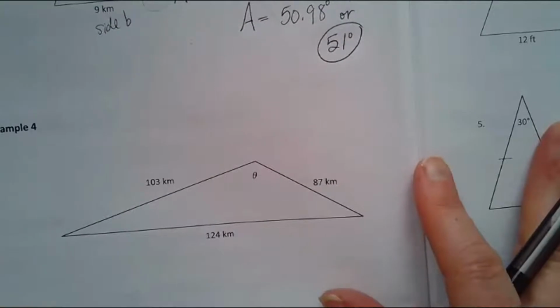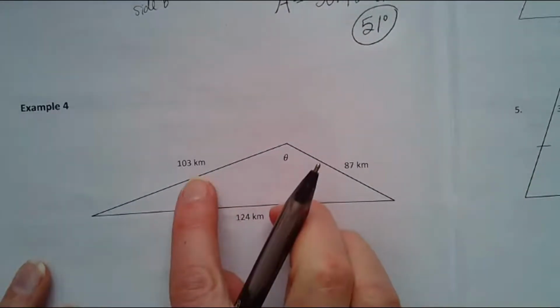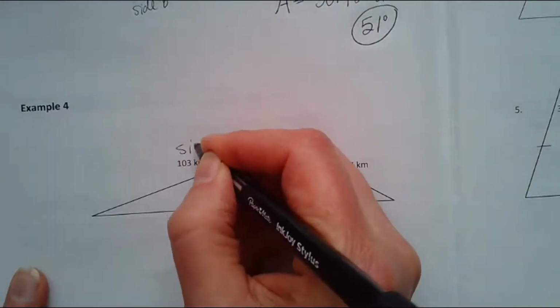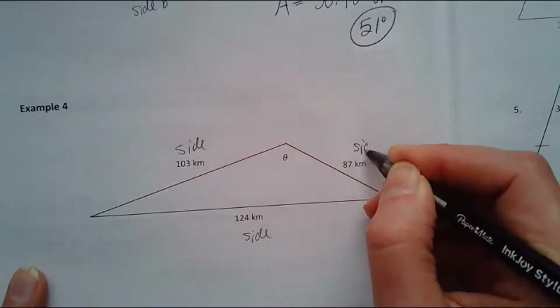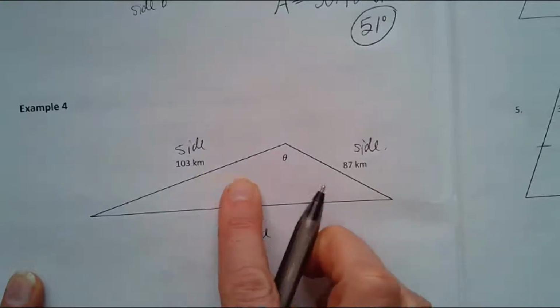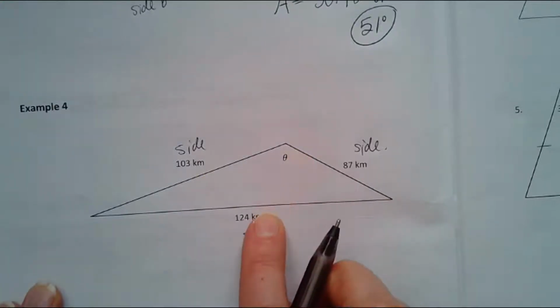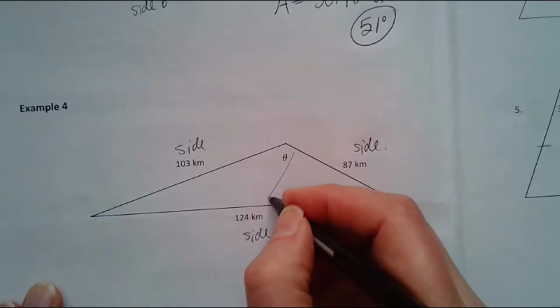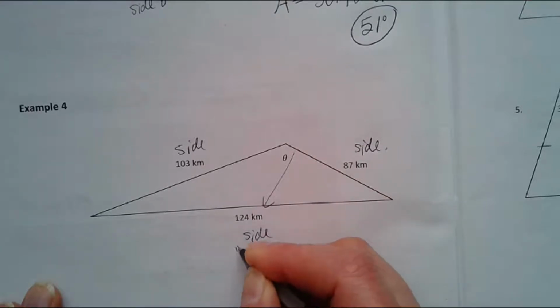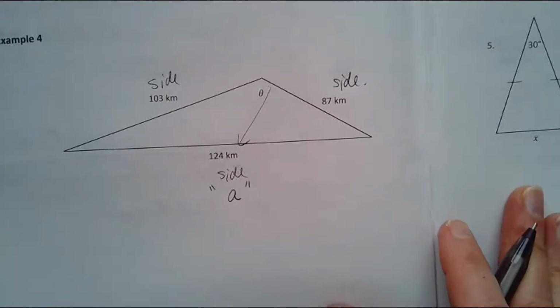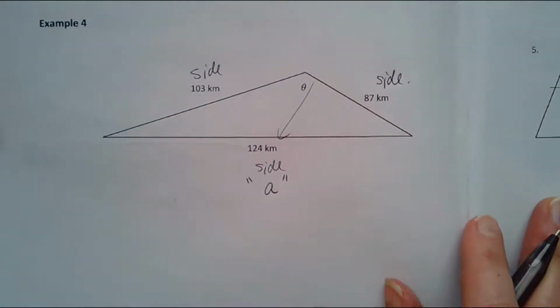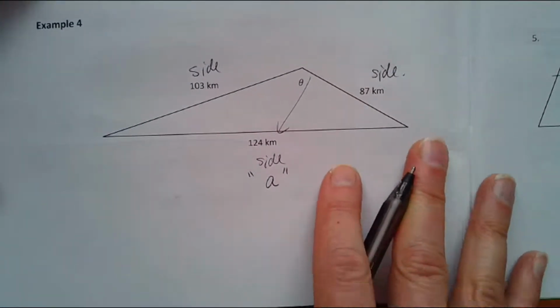Now, I know this is a law of cosines question just from looking at it, because I've got side, side, side, and no angle given at all. I identify who A is, right? It's right across. That's the big one, right? This is A. And once again, it doesn't matter who B and C are. So now I'm going to set up my law of cosines question.